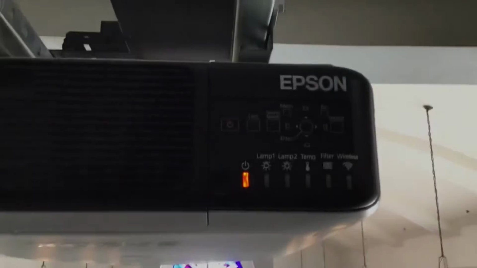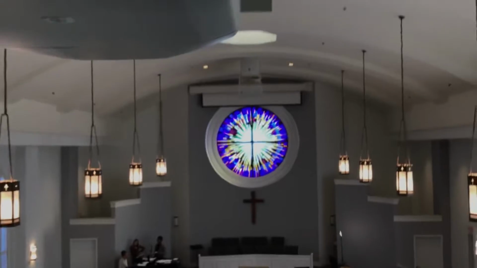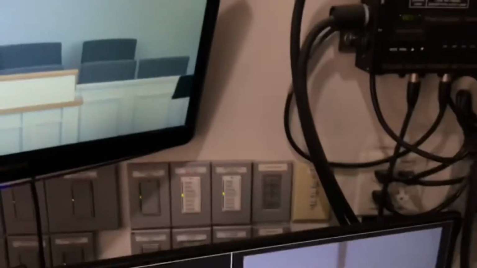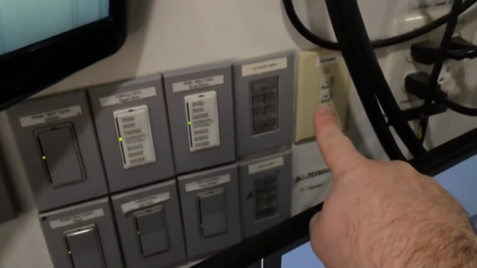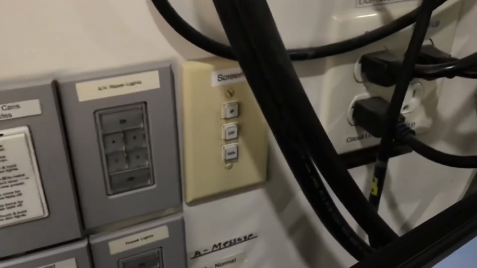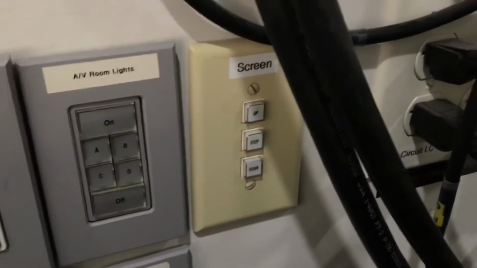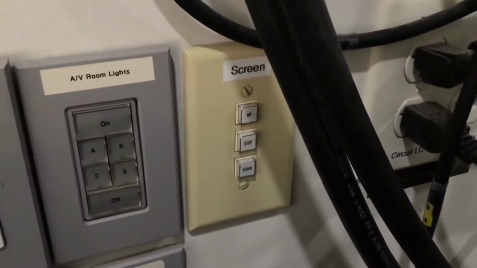Okay, all you do is turn that on, and then to be able to bring down the projector, over here you've got all these different wall outlets and things, but right here, that cream colored one is, and if I zoom in there, you'll see where it says screen, okay? And again, what you'll see is where it has an up button, a stop button, and a down button.